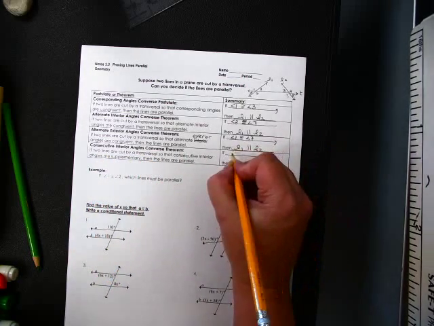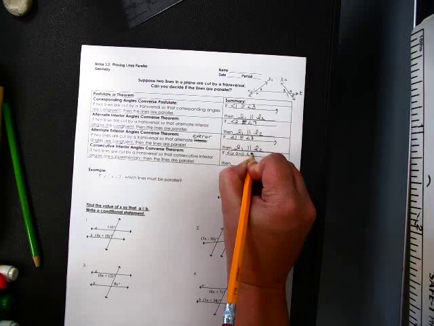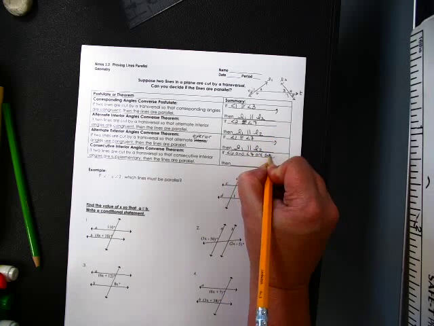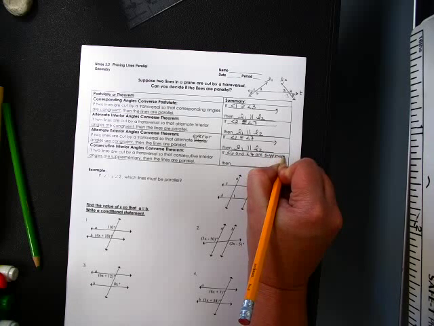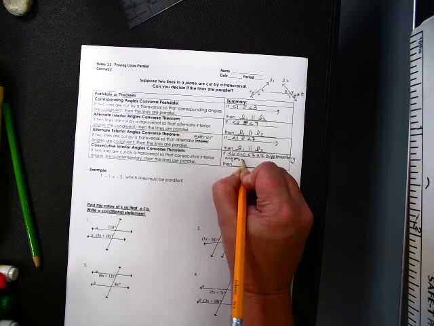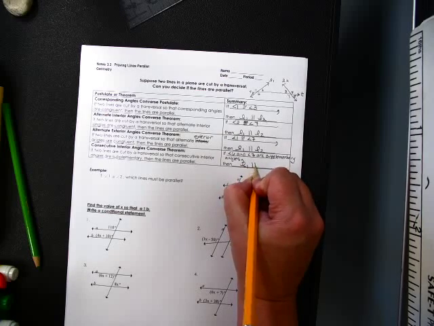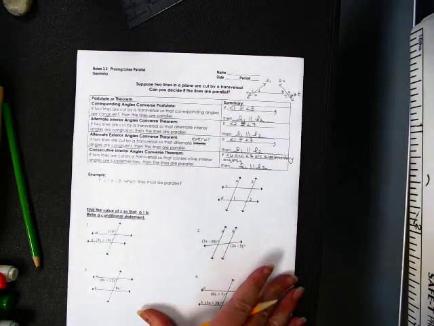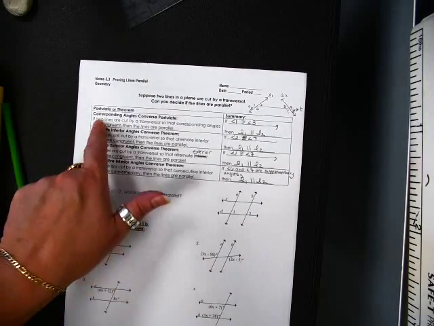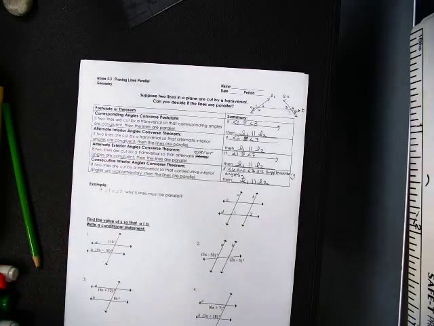So if I can prove that angle 6 and angle 7 are supplementary angles, then we would know that line 1 would be parallel to line 2. Okay, so this is your first introduction to converse theorems. Sometimes we have theorems that go one way, and then we'll have the converse, which flips them around.